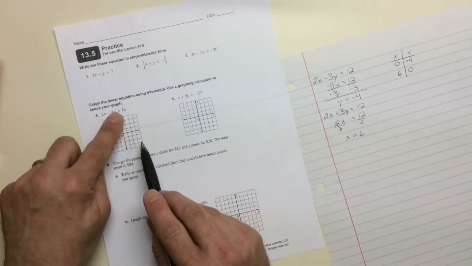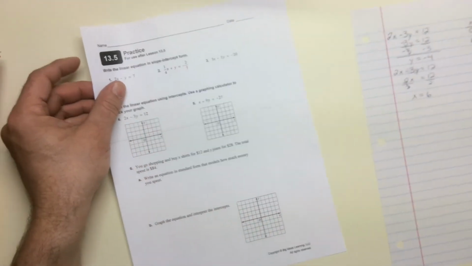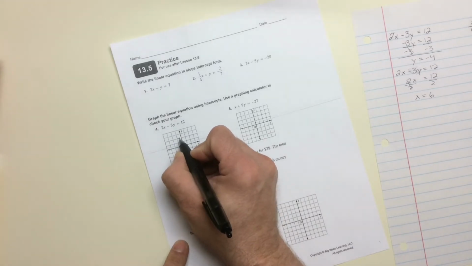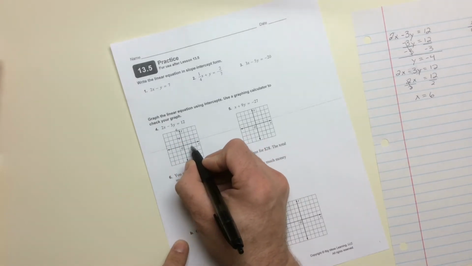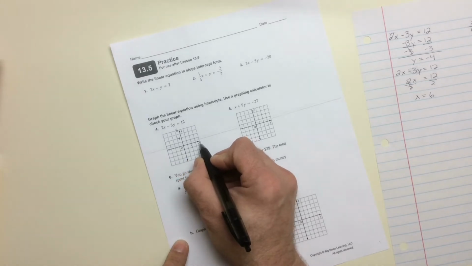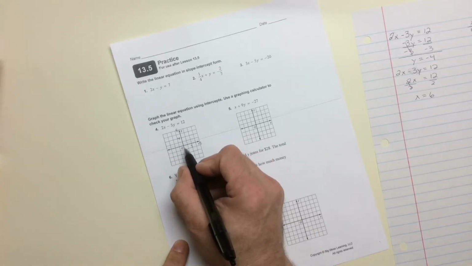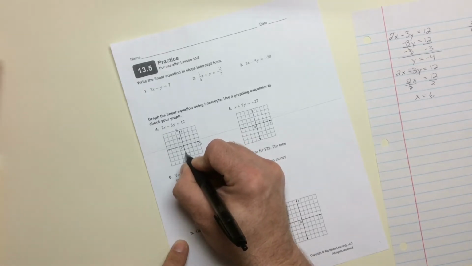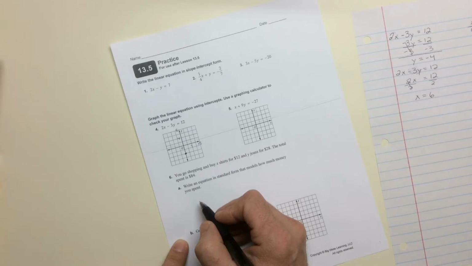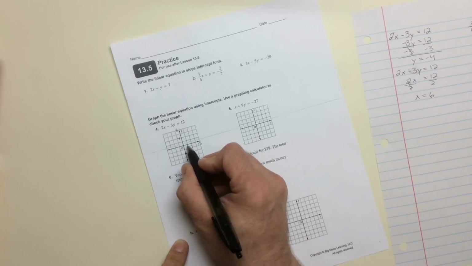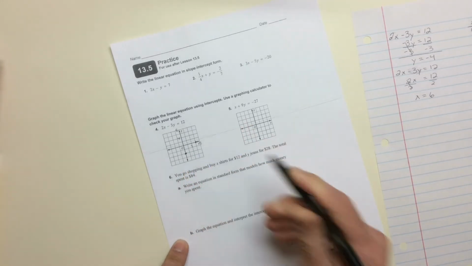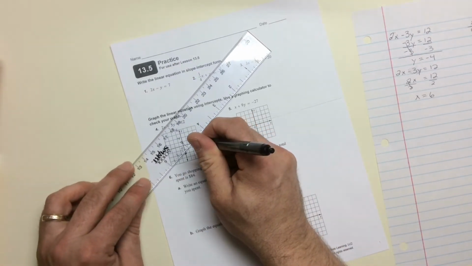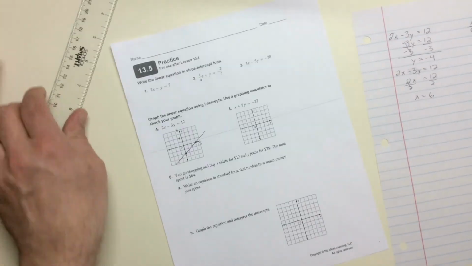If we were going to graph this, 6 doesn't fit on our y-axis, so we'll go by 2's. I'll label a couple of them. We'll label 4 and 8, and 4 and 8 as well down here. So 0, negative 4, when x is 0, y is negative 4. And when y is 0, x is 6. So 2, 4, 6. Right there.